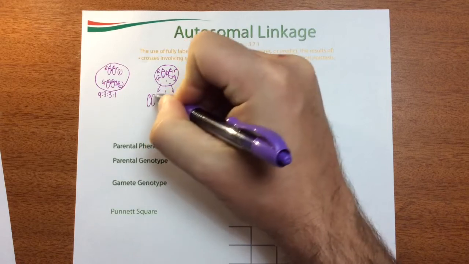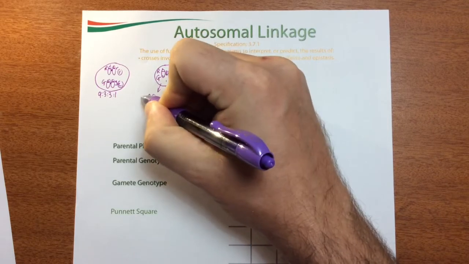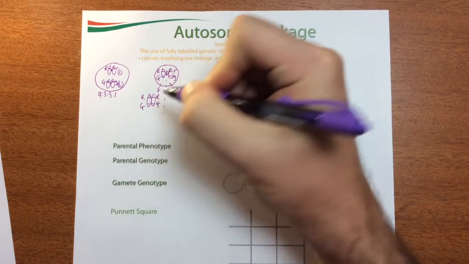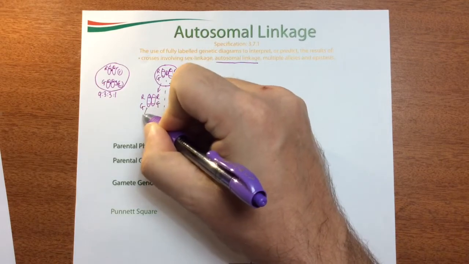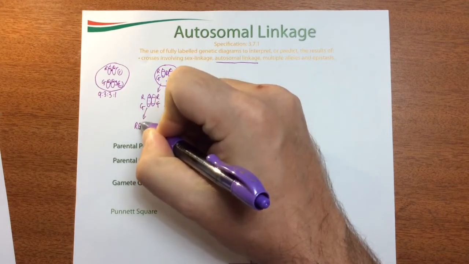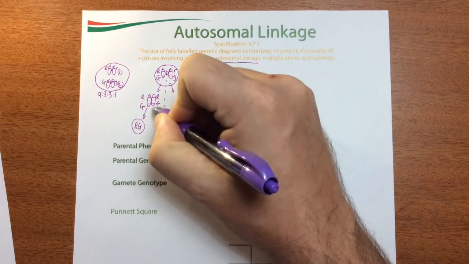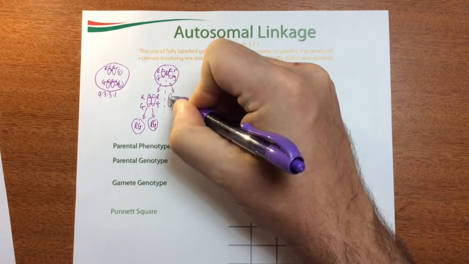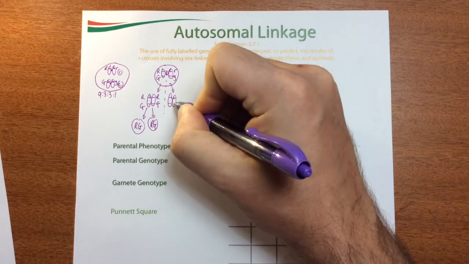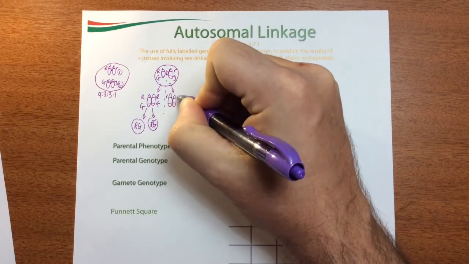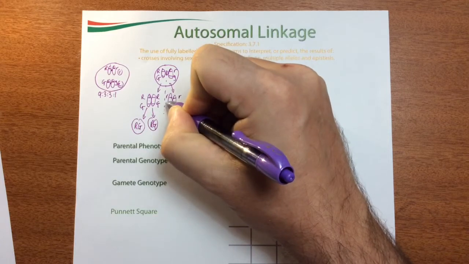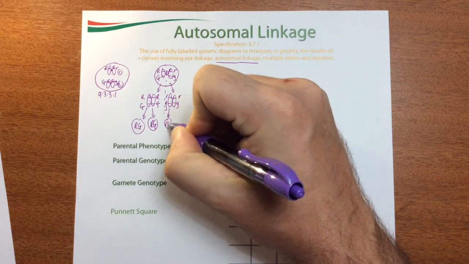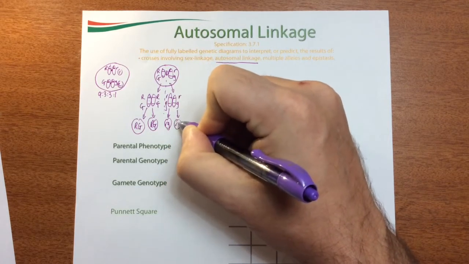and the DNA duplicates, we end up with big R and big R, big G and big G on our chromatids, which will eventually lead to a gamete with big R, big G, and another gamete with big R, big G. And then this chromosome also duplicates. So we have little r and little g on these chromatids, which eventually become a little r, little g gamete, and another little r, little g gamete.